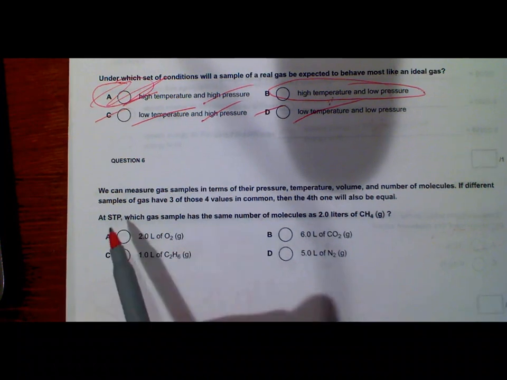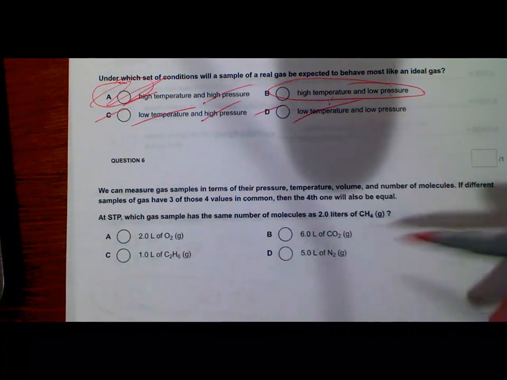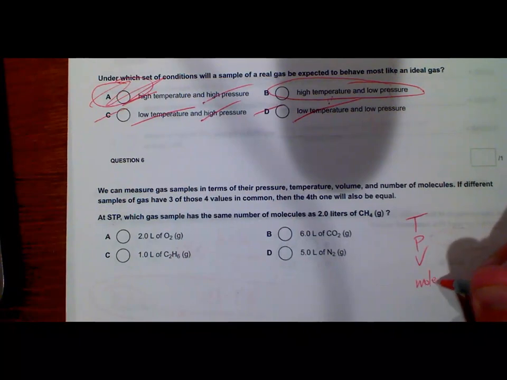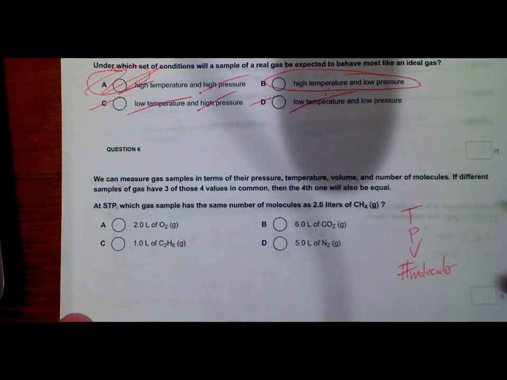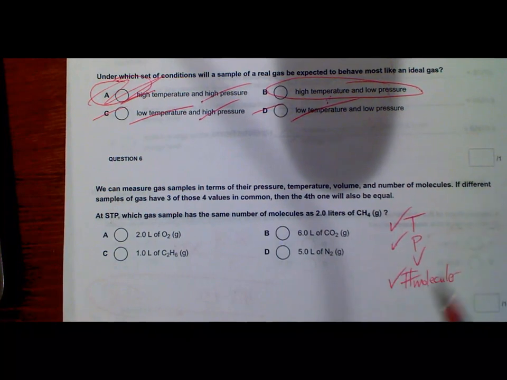And this one, it says at STP. STP means standard temperature and pressure. That means these 2 samples of gas have the same temperature and pressure. So if we're looking for temperature, pressure, volume, and molecules, we now know temperature and pressure are the same. It says which one has the same number of molecules. So we're looking for this one to be the same.